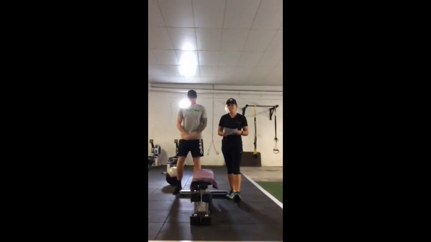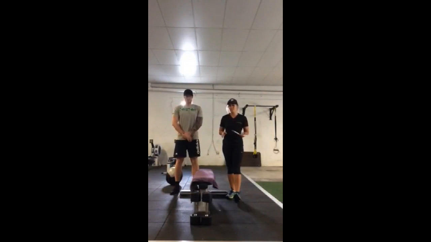Okay, so we're going to go through the first exercise. We're doing the dumbbell chest press. We've got our bench set up here with our towel to be clean and safe. The chest press works your pectoralis majors. It also works your anterior deltoids, so your front shoulders as well.